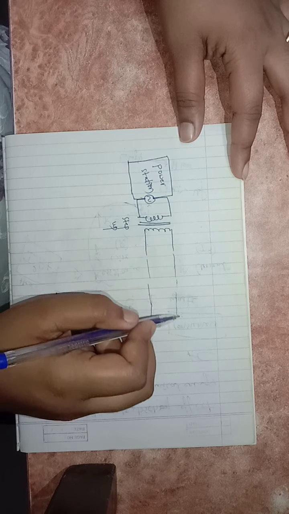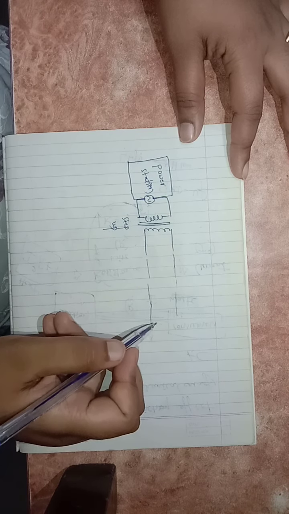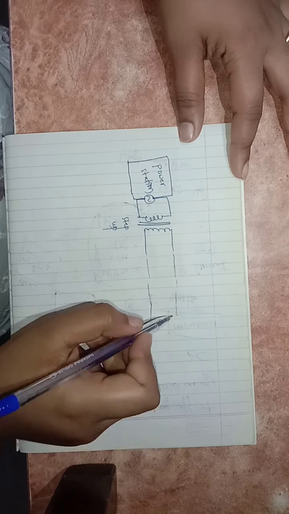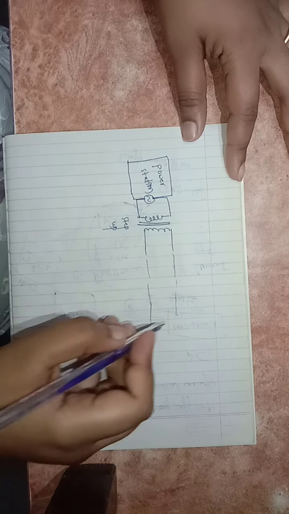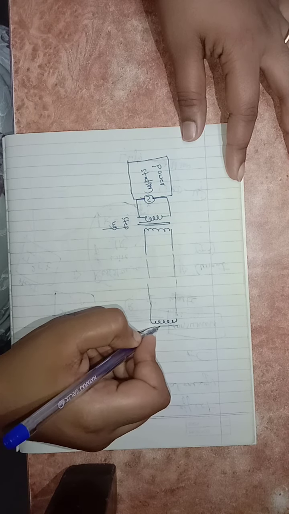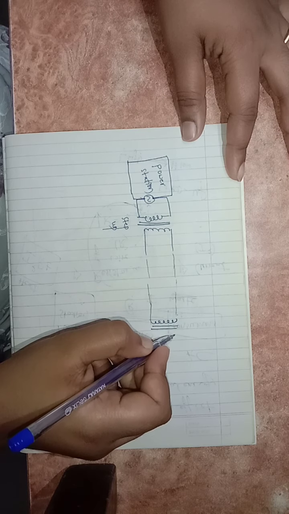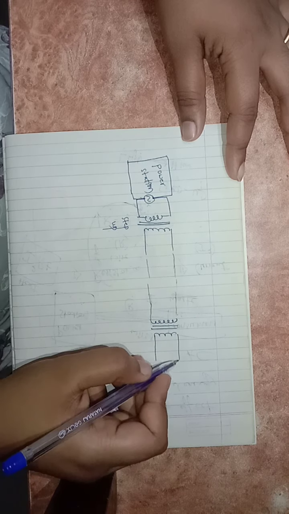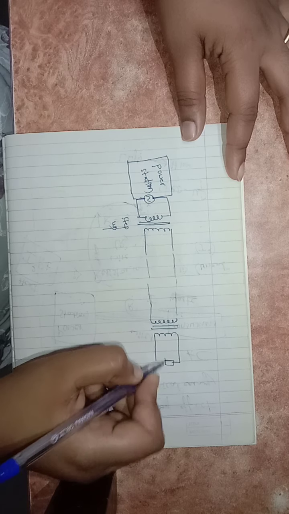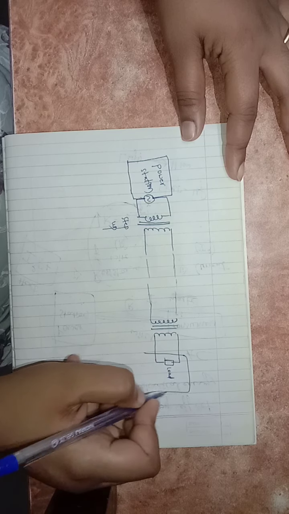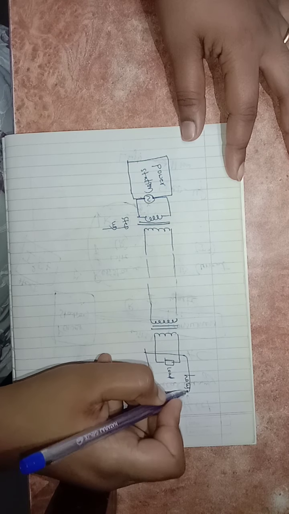After this transmission, again we have to supply this to our homes, so at that time I am using one step-down transformer, and that output, whatever load is there, is given to our houses.